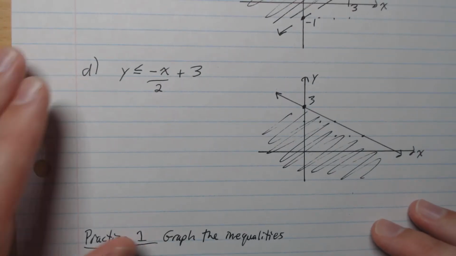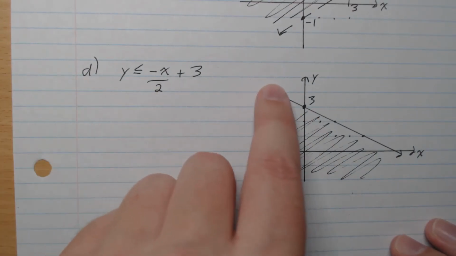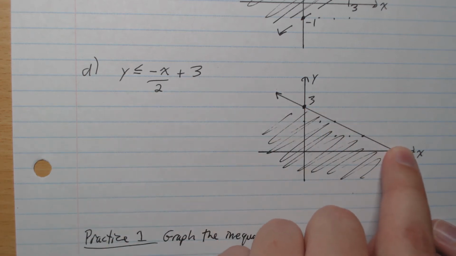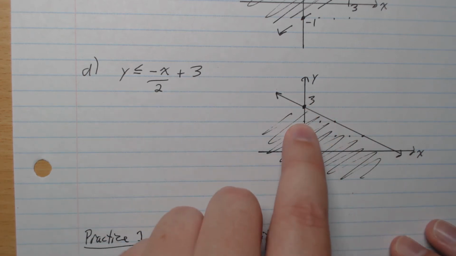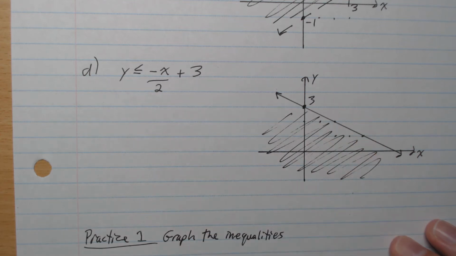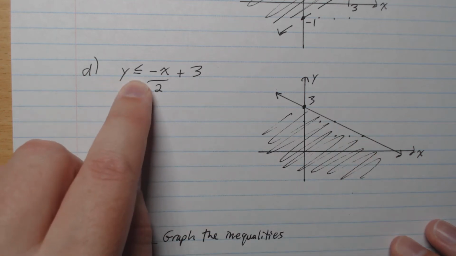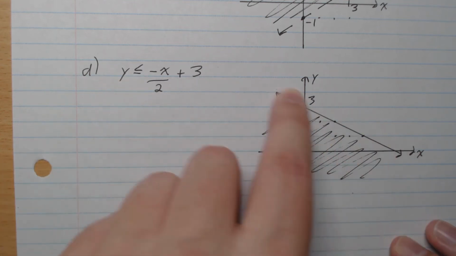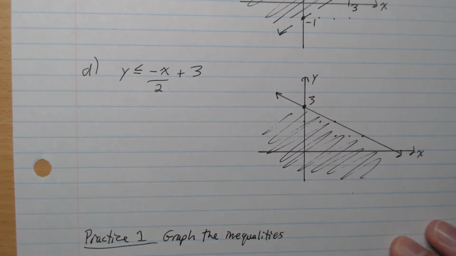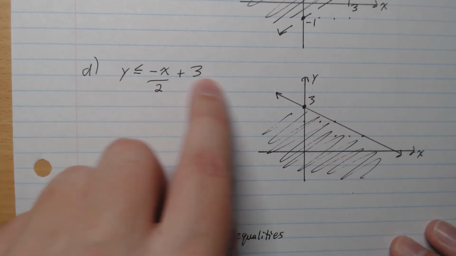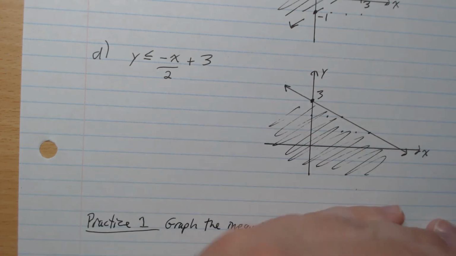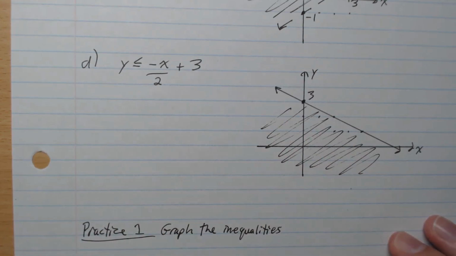D. If y is equal, this is our boundary line here. You plus 3, down 1 over 2, down 1 over 2 like that. We are equal, so it's a solid line. You're allowed to use points on that line. And it's y less than that, so it's less like that. And so this is the solution region.